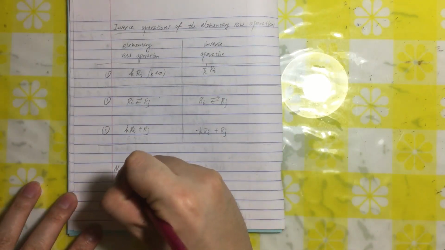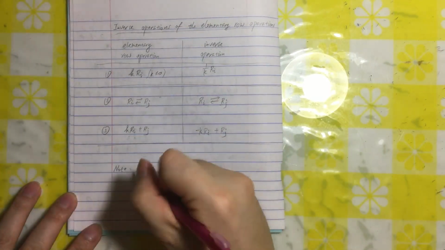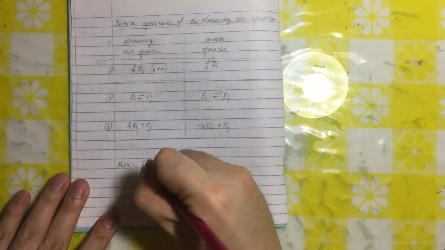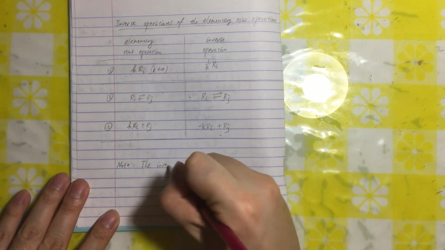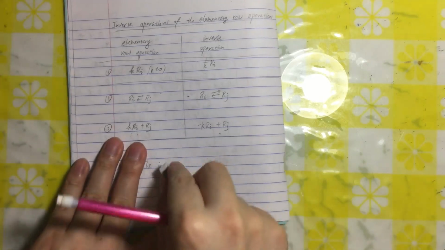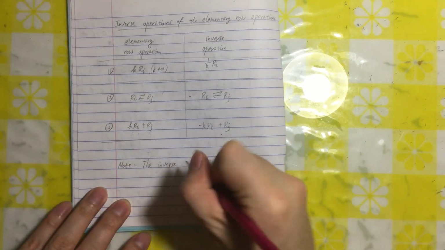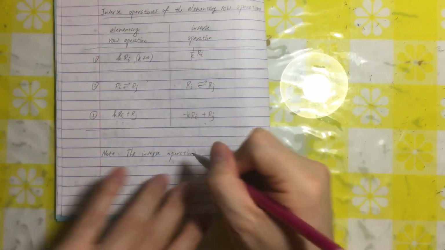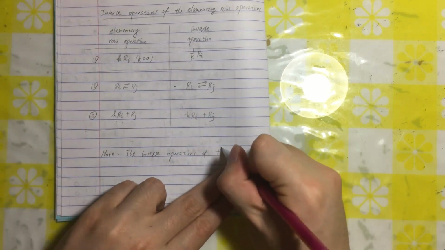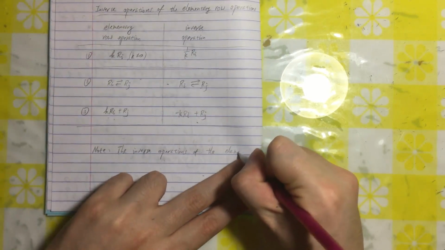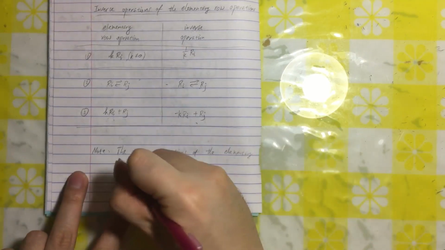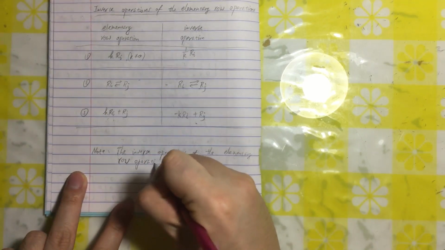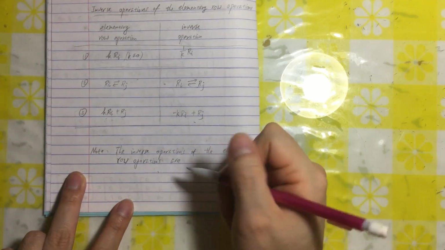Note, the inverse operations of the elementary row operations are also elementary row operations.